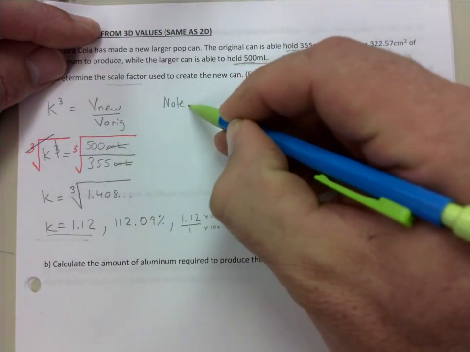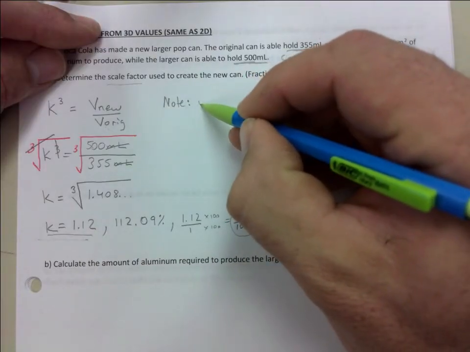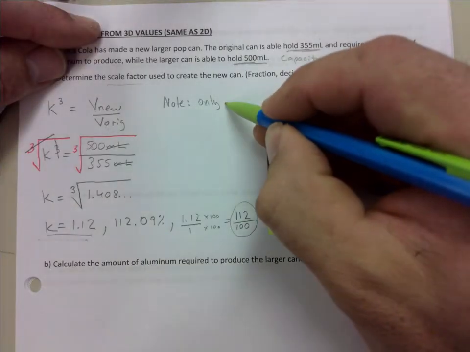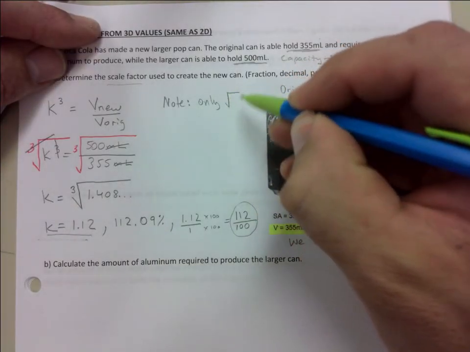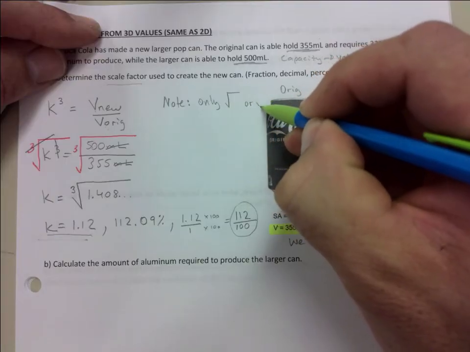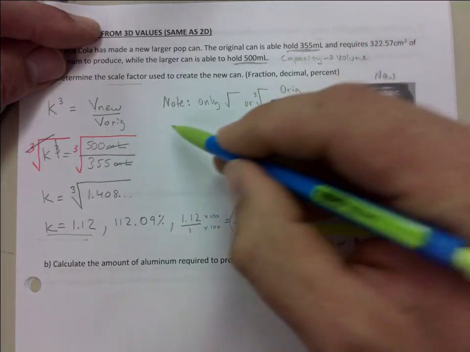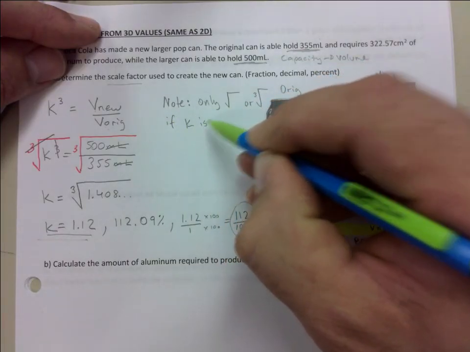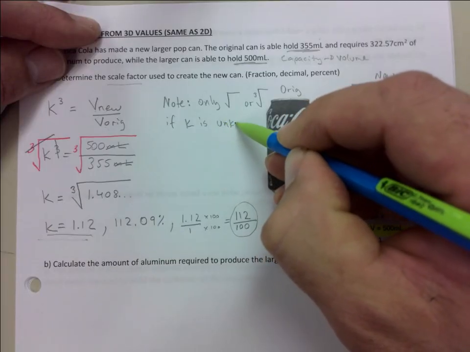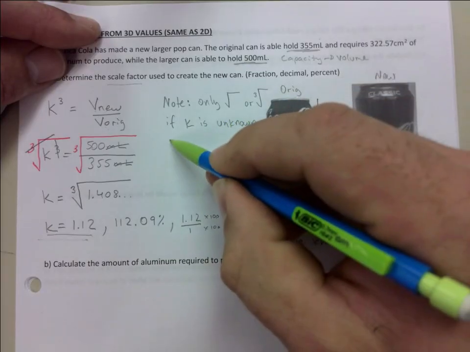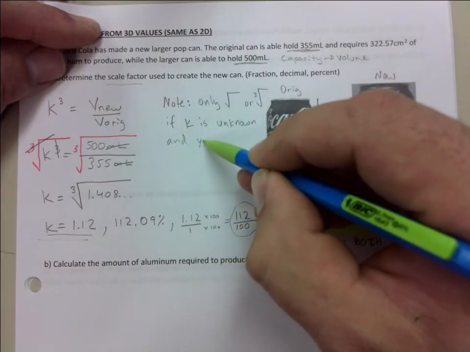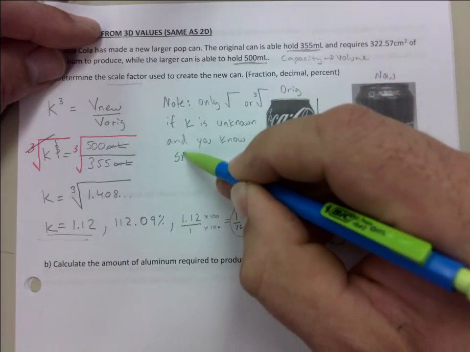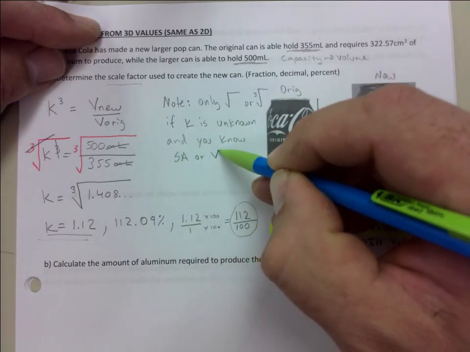Note, I'm going to highlight this note. Only do this or this if K is unknown and you know surface area or volumes, okay?